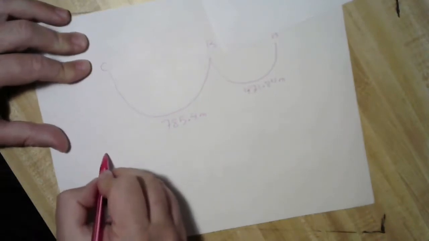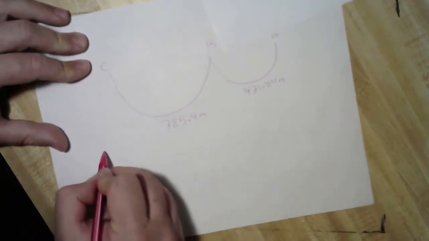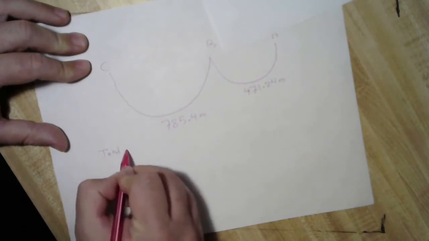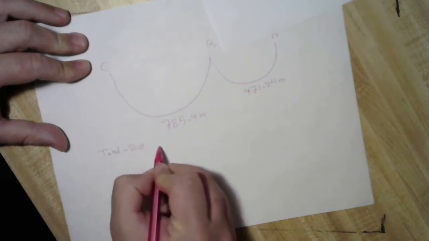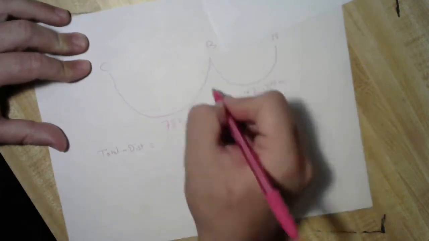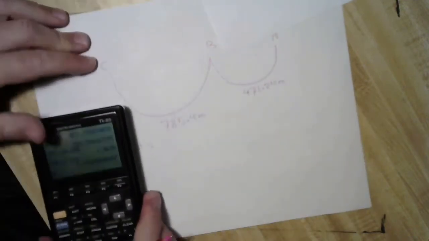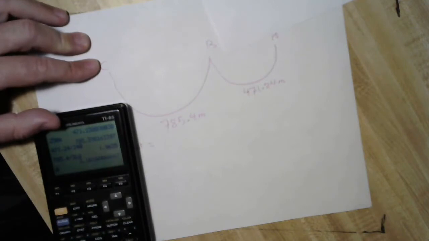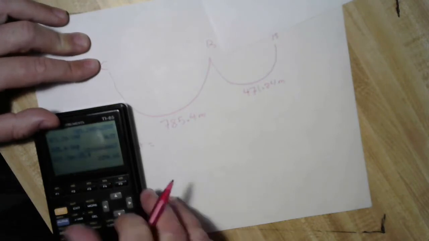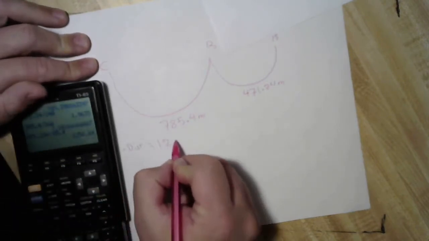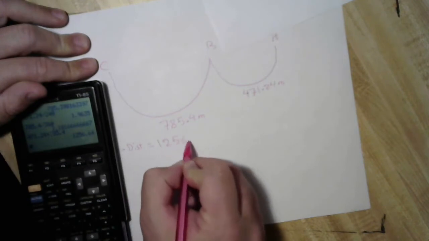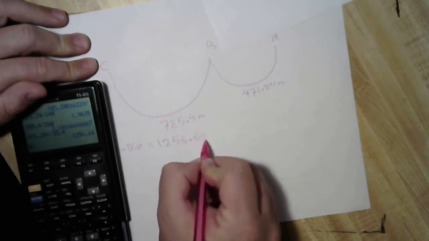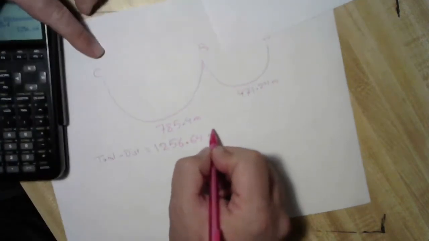So the total distance is equal to, we need to add them together, 1,256.64 meters. This is the total distance.